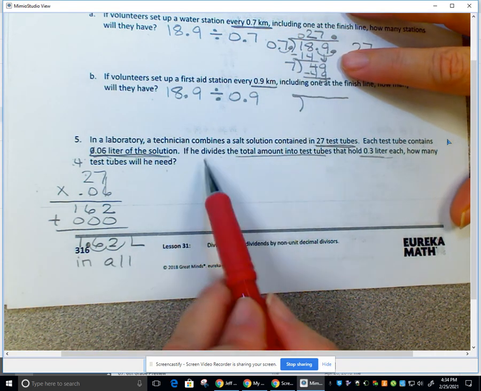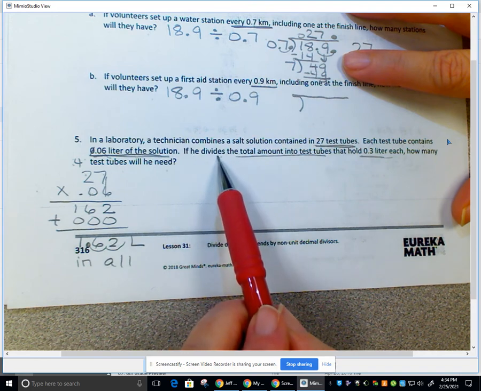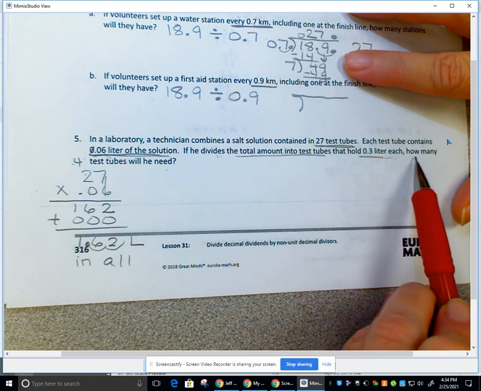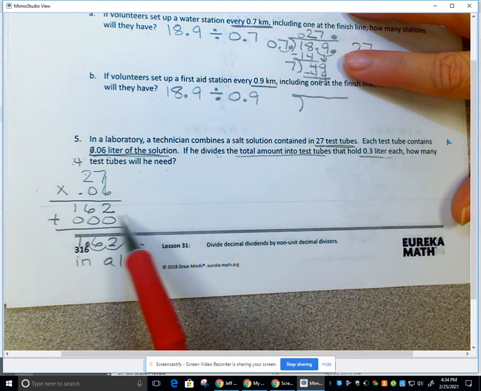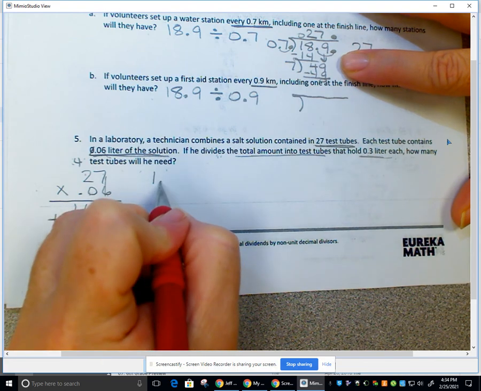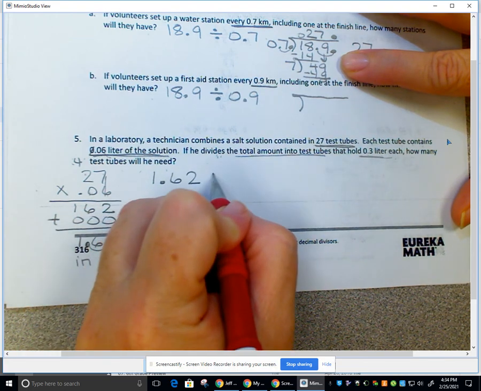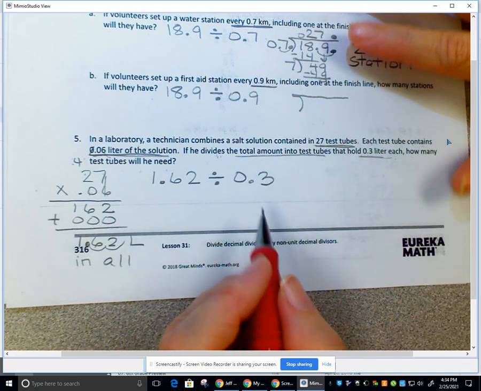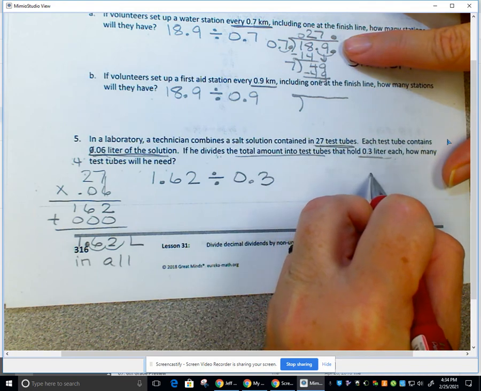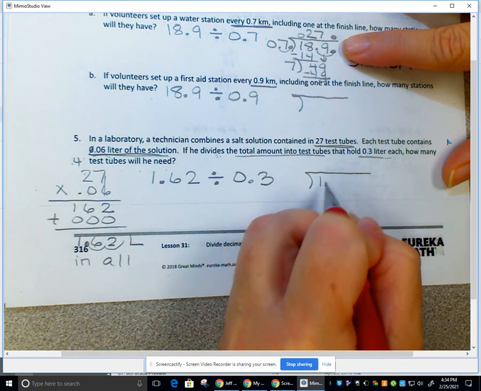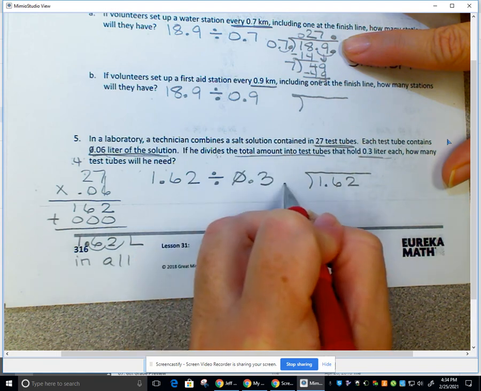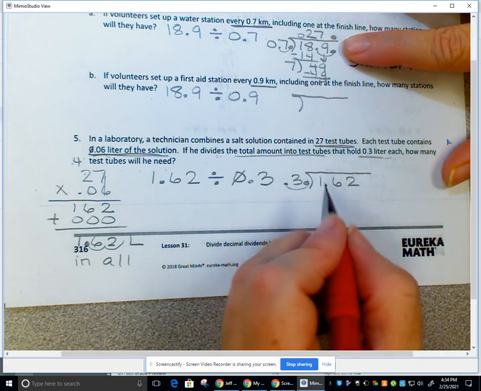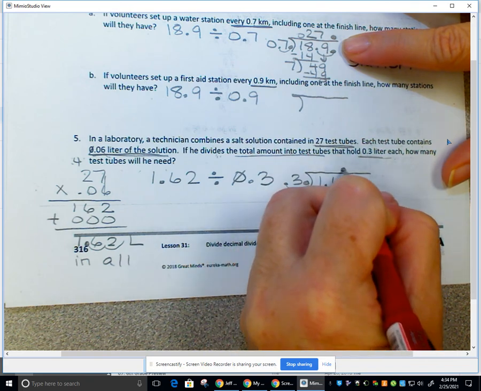Now, I want to take that and divide it out into test tubes that hold 3/10 of a liter. I want to know how many test tubes I'll need. I'm going to take this, 16.2, and divide it into groups that are 3/10. First number goes in. Get rid of that 0 whole number. All right, 1 jump here means I multiplied it times 10. 1 jump here. Bring it up.